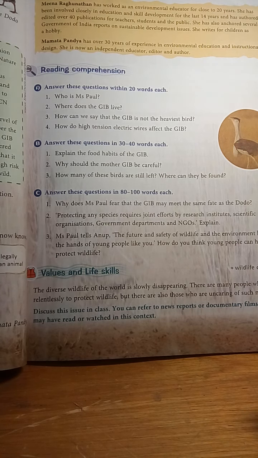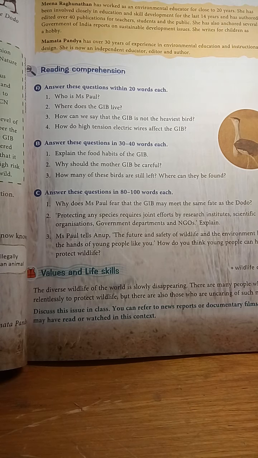What are the issues affecting it? Why is it endangered? What is the problem in its existence? So those are the things she's trying to address. So in your answer, you have to mention that she's a wildlife researcher and she's trying to find out the issues that are affecting the Great Indian Bustard. And she's being interviewed by Anup.